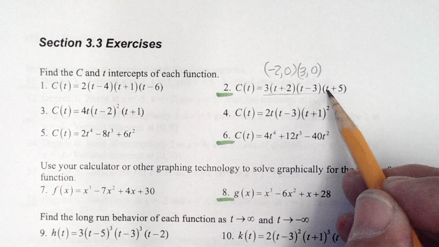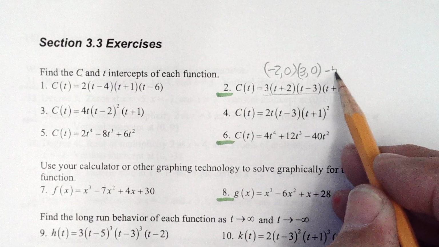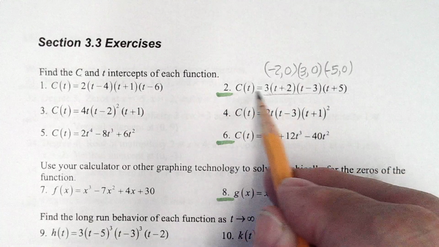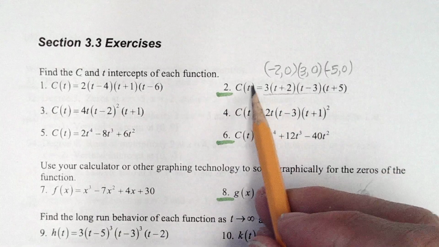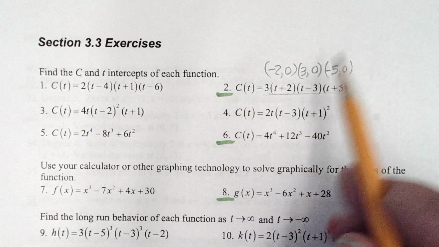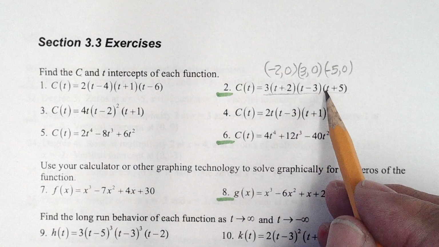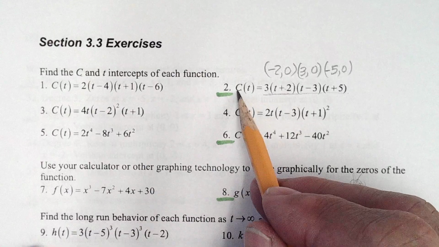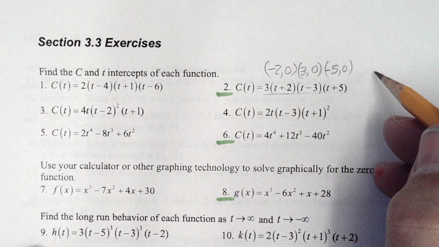And if I put in -5, this would be 0. 0 times everything would be 0. Now, if I want to find the y-intercept, or the c-intercept, I have to put zeros in for the t.